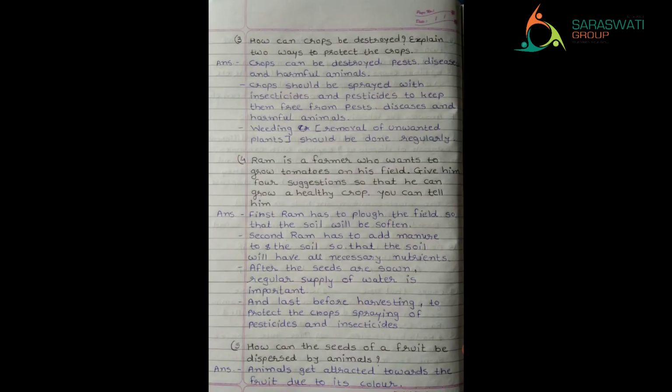Okay. So the next question is, how can crops be destroyed? Explain two ways to protect the crops. मतलब ऐसे कौन कौन सी मेथड है जिसकी वजह से क्रॉप जो है वो डिस्ट्रॉय हो जाता है, ख़राब हो जाता है. तो उसको प्रोटेक्ट करने के लिए हमें क्या करना चाहिए? सी द आंसर. क्रॉप्स कैन बी डिस्ट्रॉयड बाय पेस्ट, डिसीज एंड हार्मफुल एनिमल्स, राइट. पेस्ट से या डिजीज़ से या फिर हार्मफुल एनिमल से डिस्ट्रॉय हो सकते हैं, राइट. सो व्हाट कैन बी डन?